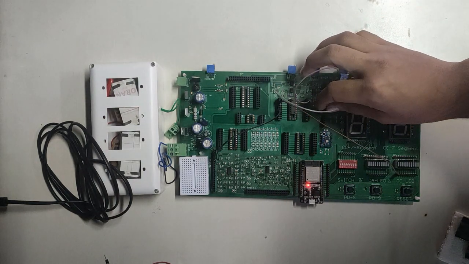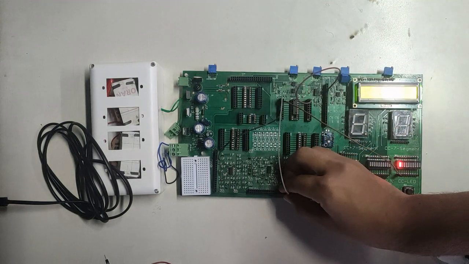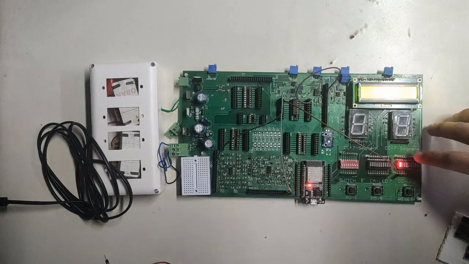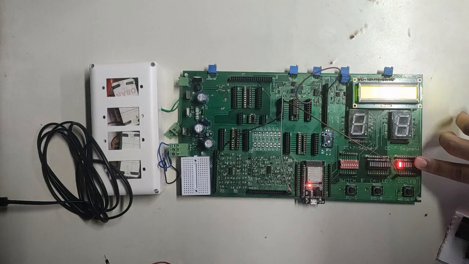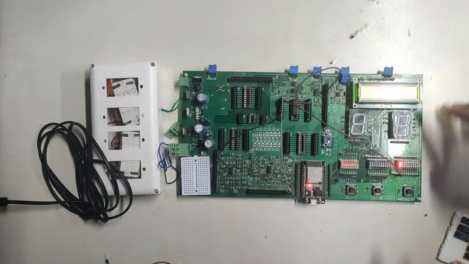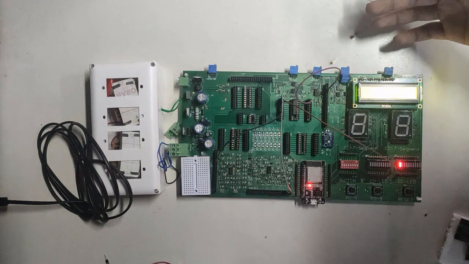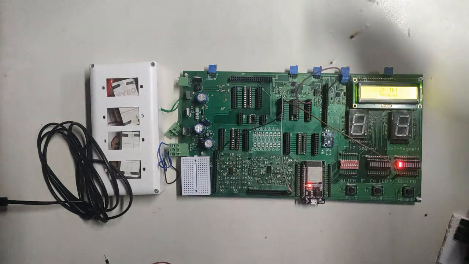Now if we take the second case in which the input is ground or logic 0, the output must be logic 1. Here we can see that the LED is glowing now. So we can say that when the input is given as logic 0, the output is logic 1. This was the truth table of the NOT gate.